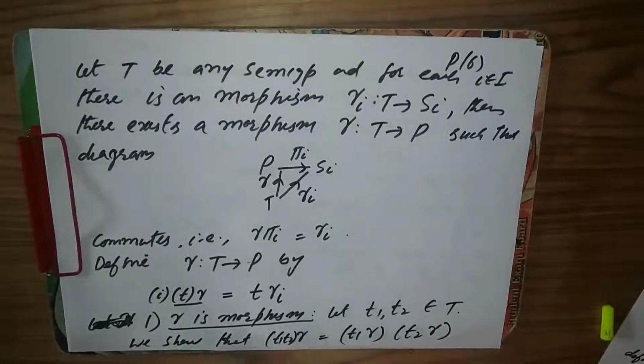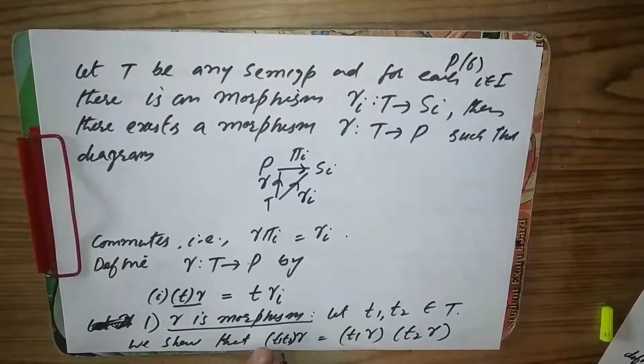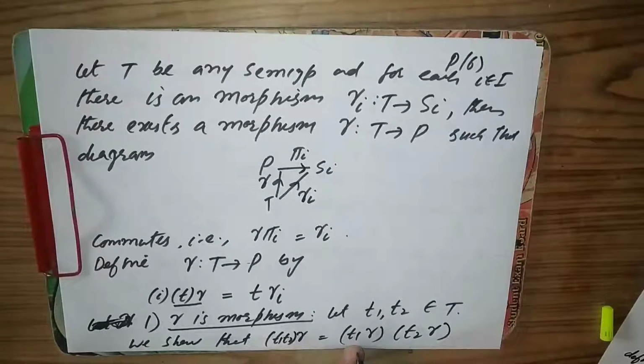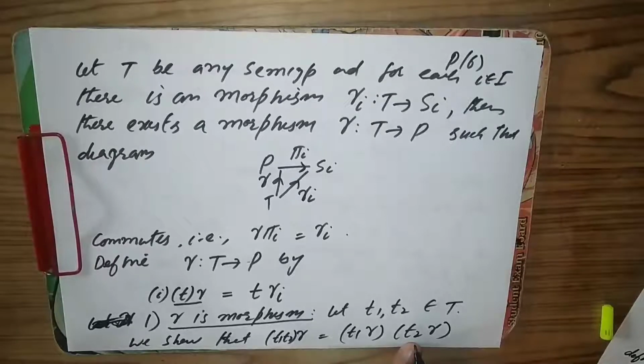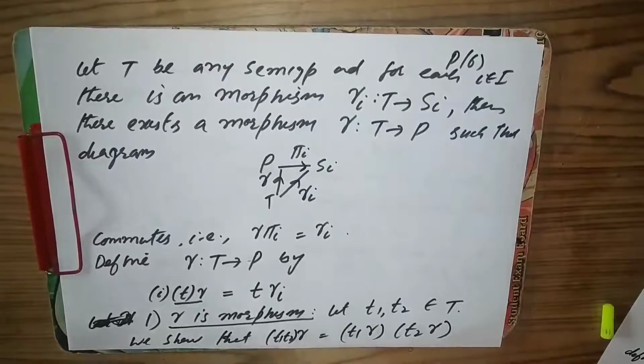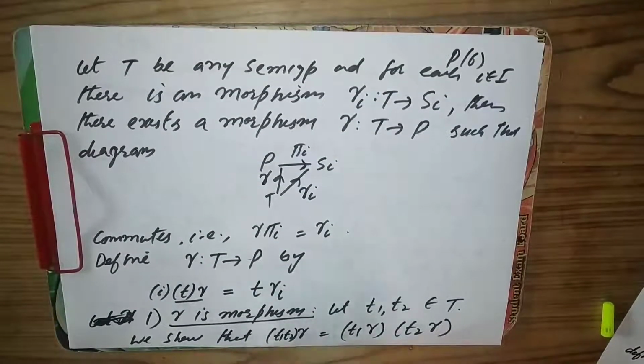Gamma is a map from T to P. So we show that (T1 T2) gamma is again a map from I to union Si, and T1 gamma is a map from I to union Si. T2 gamma is a map from I to union Si. So their product is again a map from I to union Si. So both are actually maps. We need to show that these two maps are equal, and maps are equal if they are equal at each point.